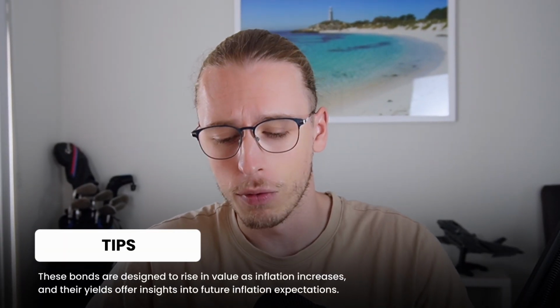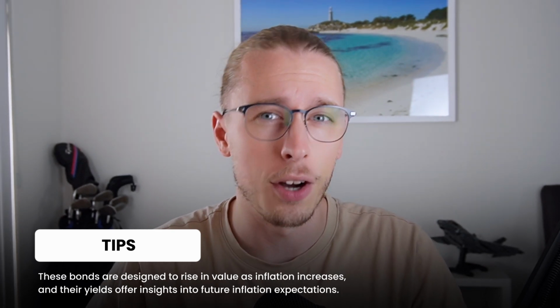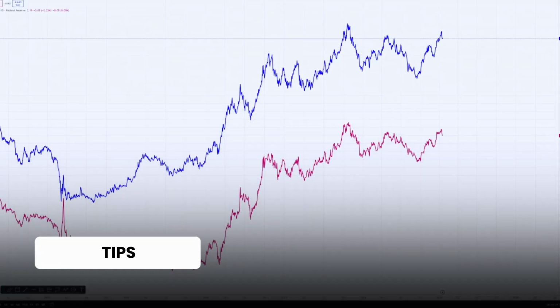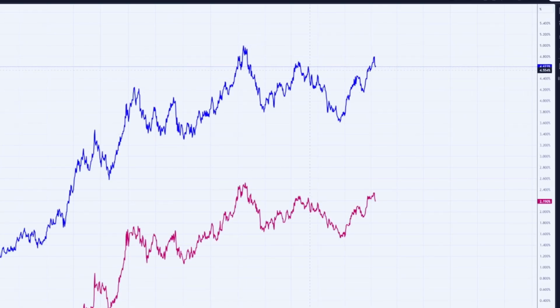See, they're bonds, and these bonds are designed to rise in price when inflation climbs. And their yields offer insights into future inflation expectations. So let's look at an example. We're looking for the spread between the 10-year TIPS and the 10-year Treasury bond yields. As you can see here, the blue line is the Treasury bond yields and the red line is the 10-year TIPS. And there's an evident gap between the two.